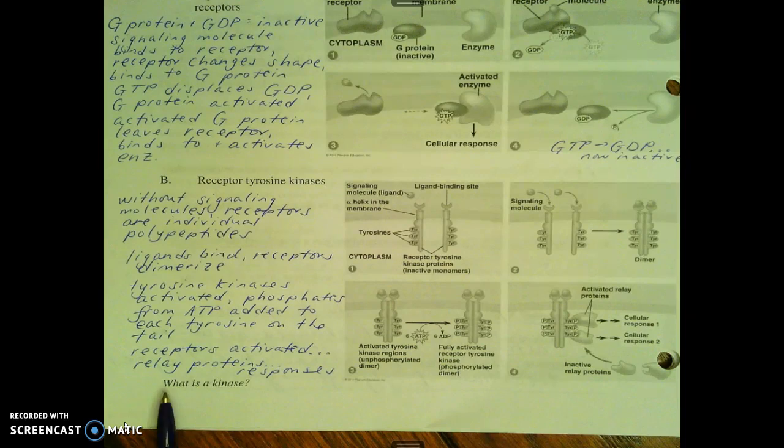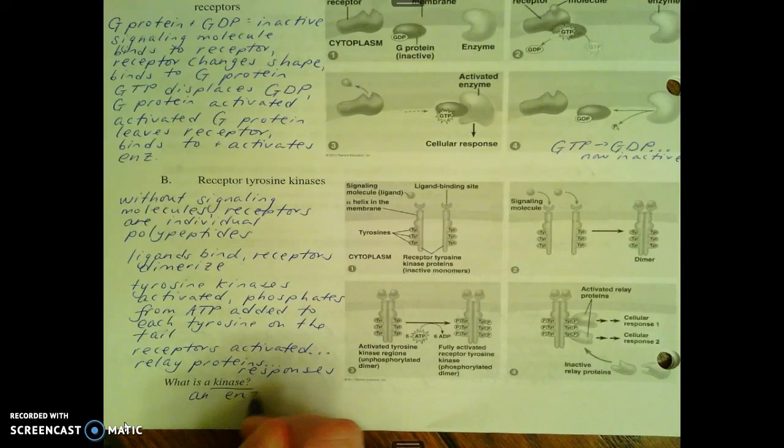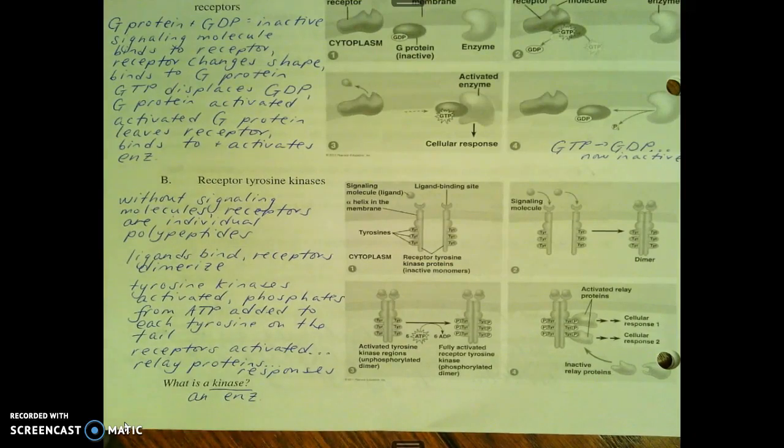The next question wants us to clarify what a kinase is. So the ASE ending gives me a pretty good clue. I know that this is going to be an enzyme. And I can see that it's activated in this region. And the activation allows for the phosphorylation. And that's exactly what a kinase does.